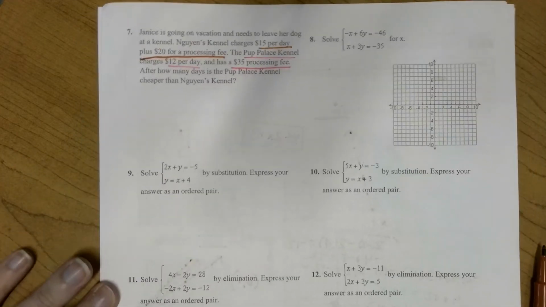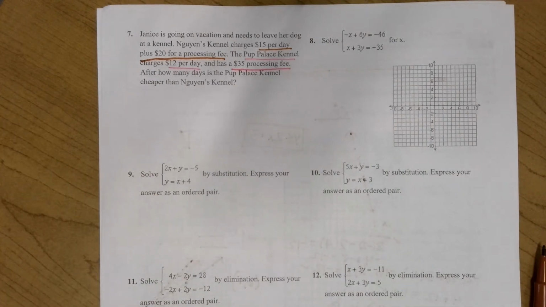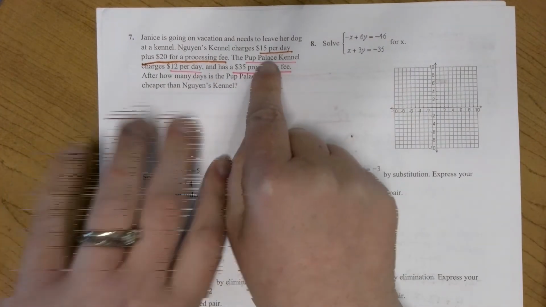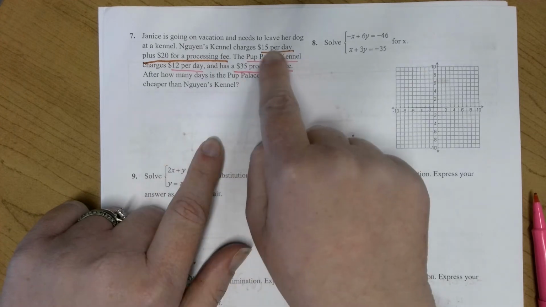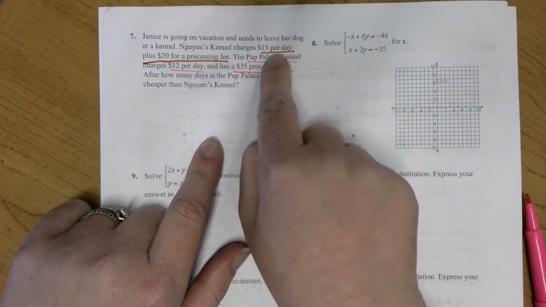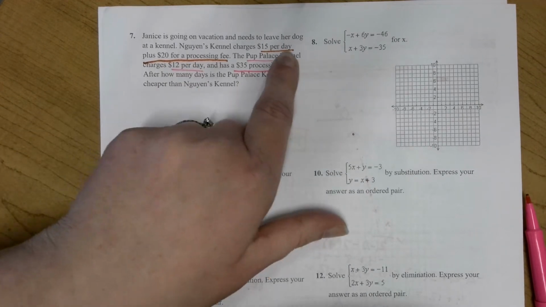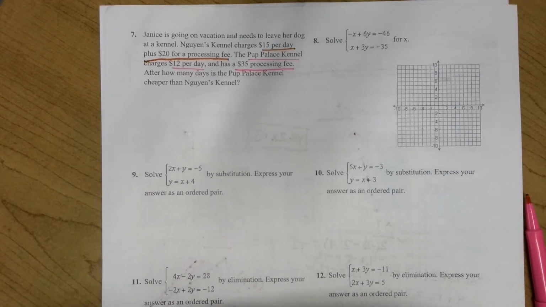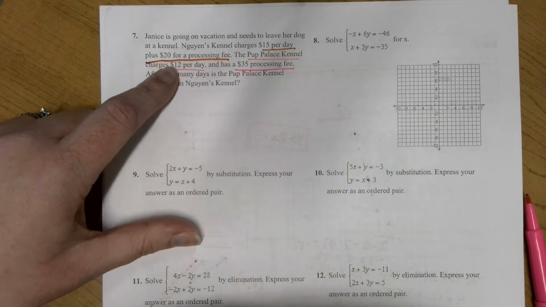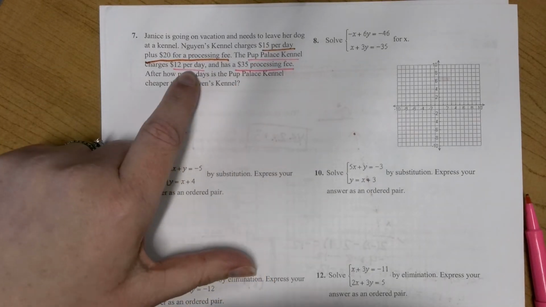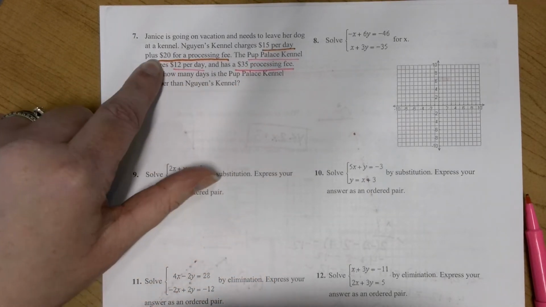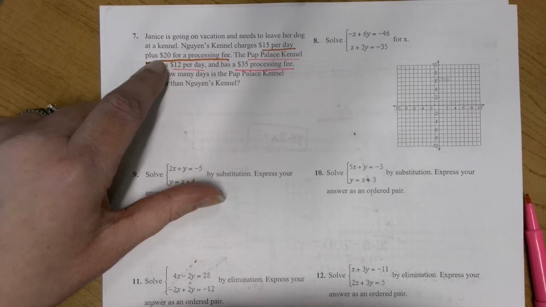So, pretty much this is true for every kind of problem. If you have a higher per day charge and a cheaper fee, like if what you're charging over and over again is higher, then it's going to eventually be more expensive than the one that's lower, even if it has a lower upfront fee.